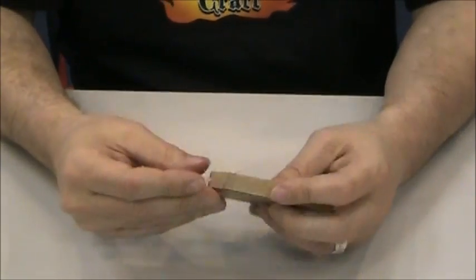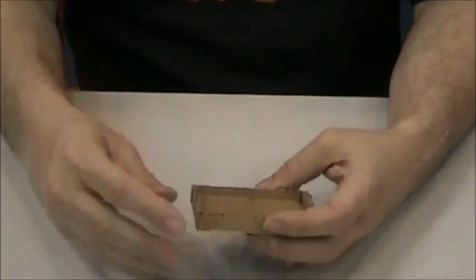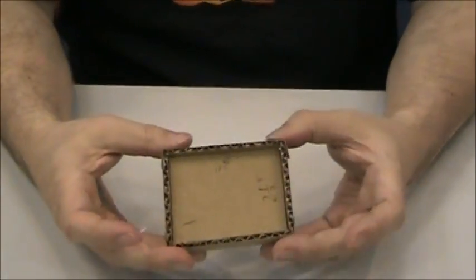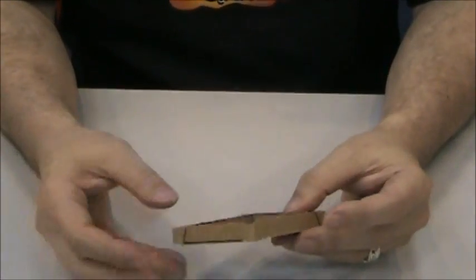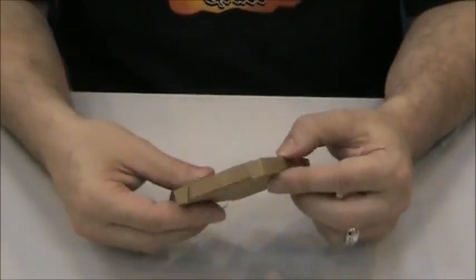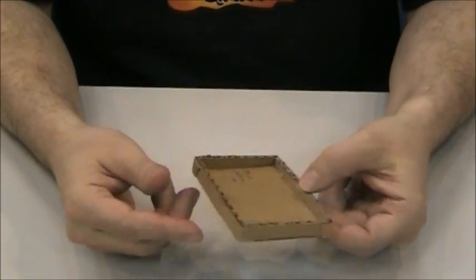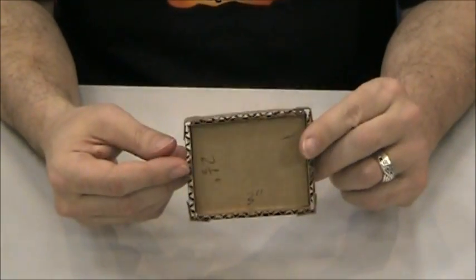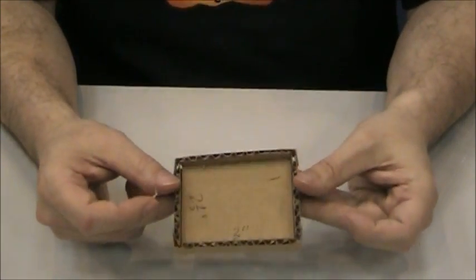So there we go, got all four on. So this has a double purpose. It hides the corner, reinforces it, and gives it some visual interest. So when we paint this up, we'll have some raised areas and not just a box. So there we go, and we'll move on to the next step.